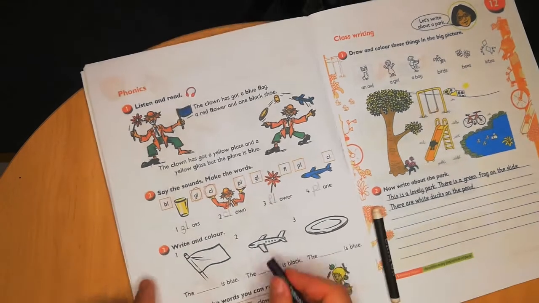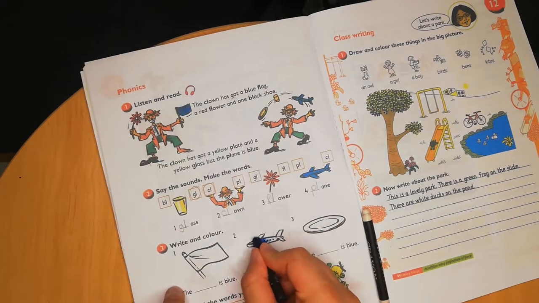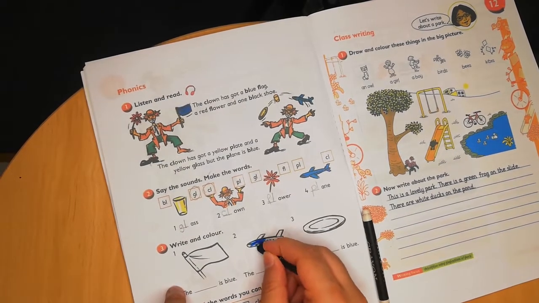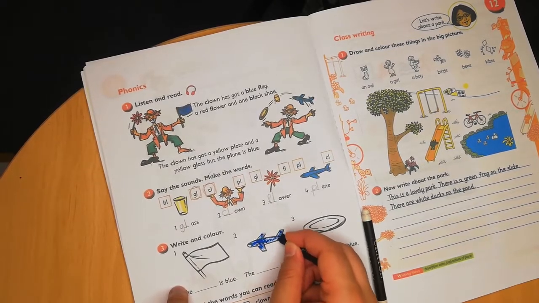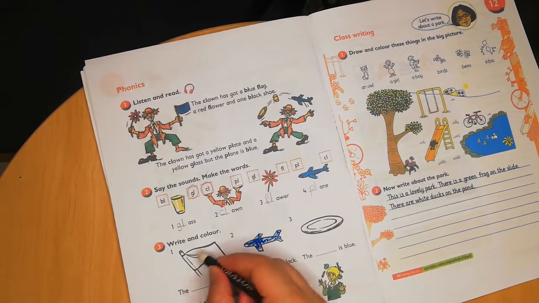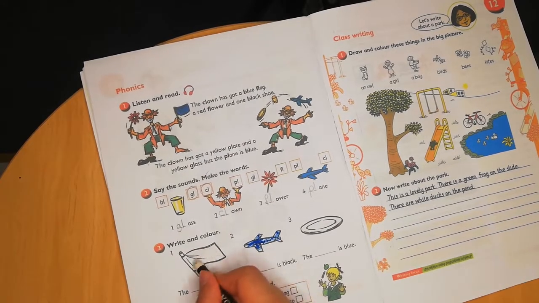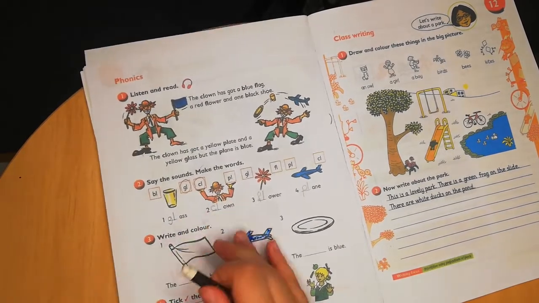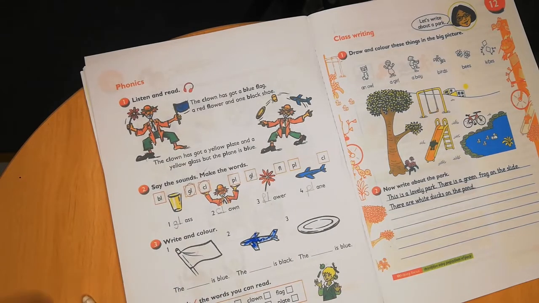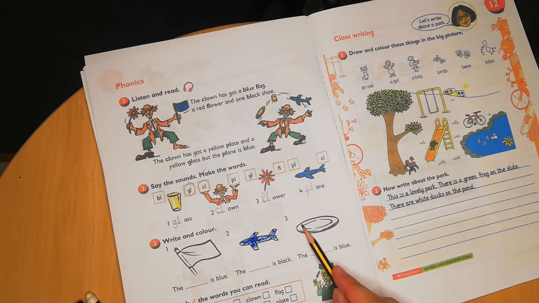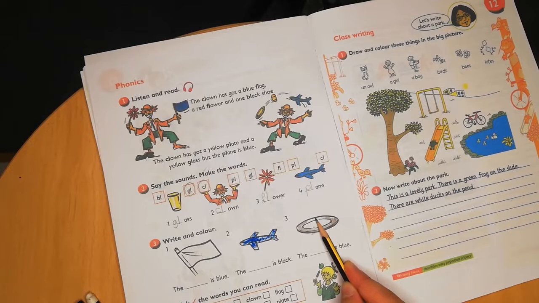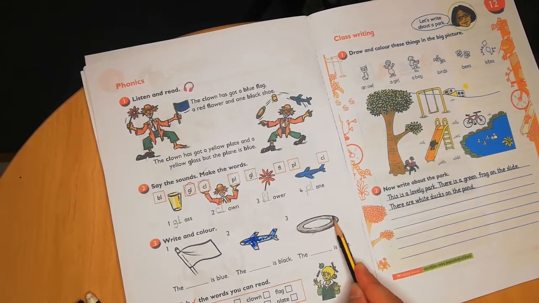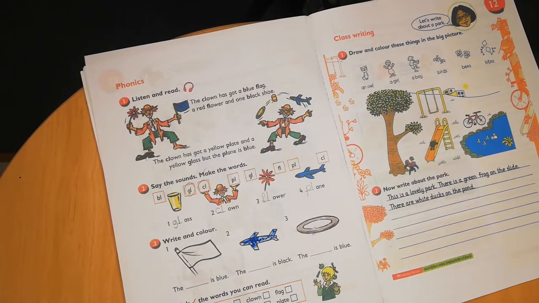I'm gonna make the plane blue. You can color any of them the way you like, but I'm just gonna color them. I like coloring them this way. Okay, the flag is already white, so we don't really need to color it. I'm just gonna do this. This is an example. And the plate is black. You can color the plane black and the flag blue. That's really up to you. But I'm doing it this way because I just like it this way.